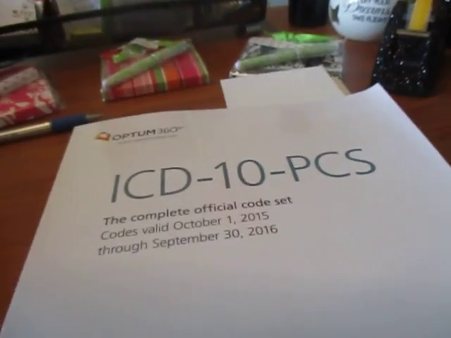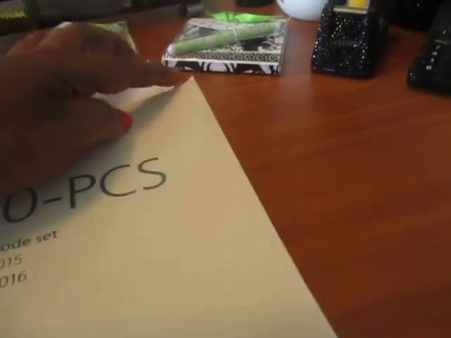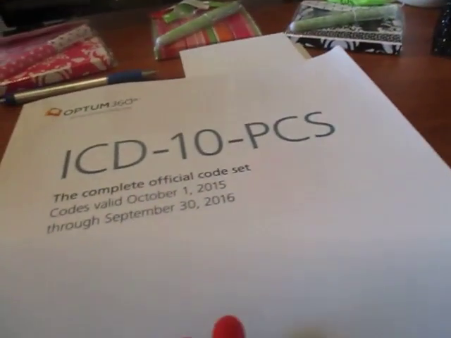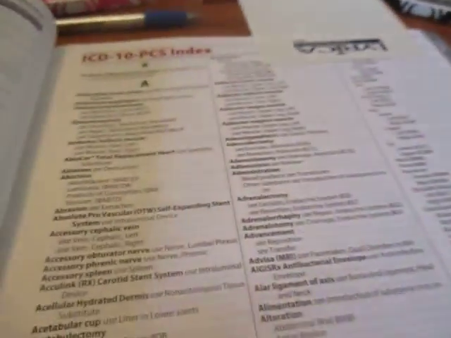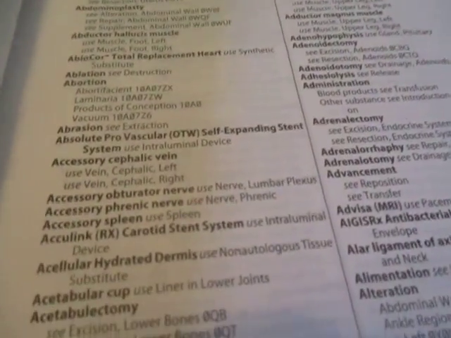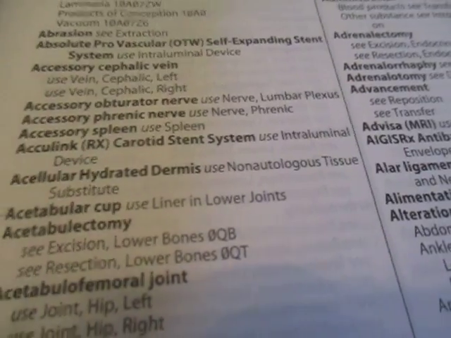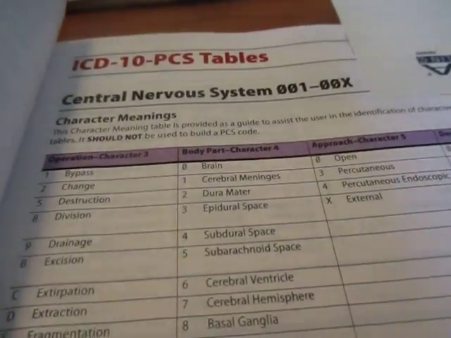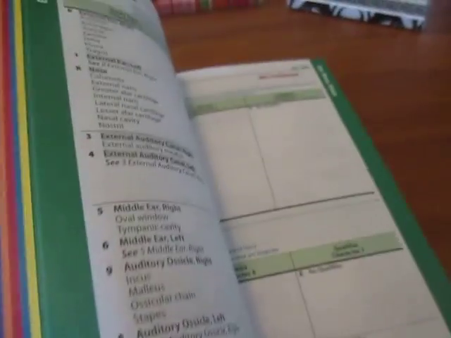PCS, which we use for procedures, is almost similar in that it's considered its own volume, and you'd use it pretty much the same way. You'd go to your alphabetic index, look up whatever procedure was done, and then instead of your volume 1, your procedures are in tables. Okay? And they're in order.